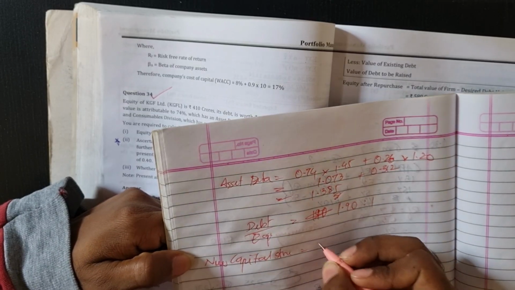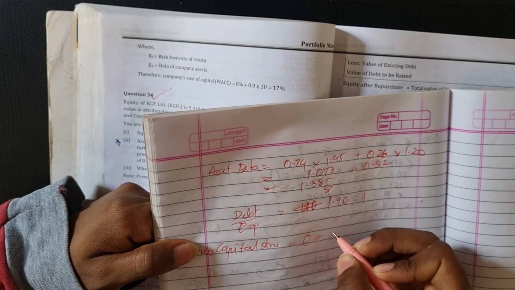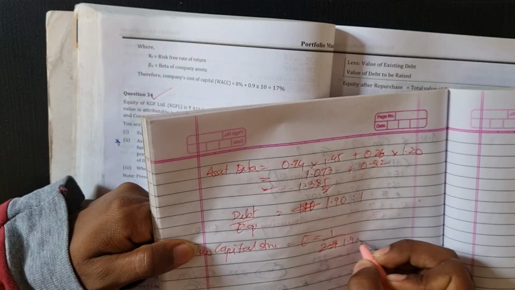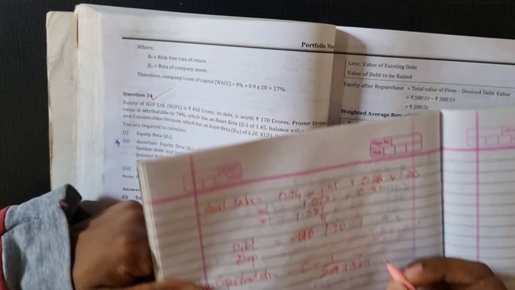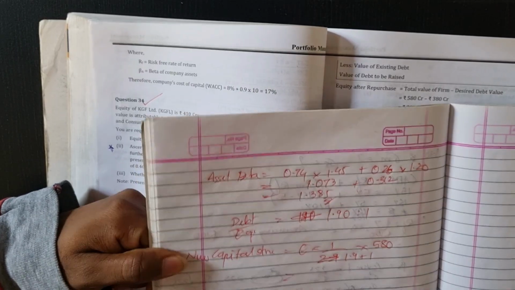Equity is equal to 1 divided by 1.9 plus 1, that is 2.9, into 580 crores.